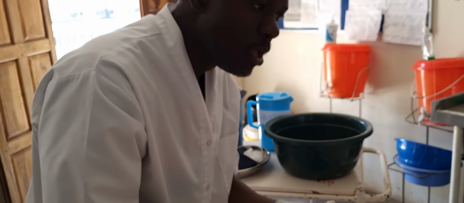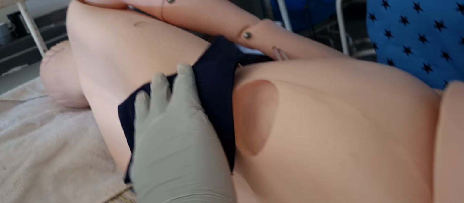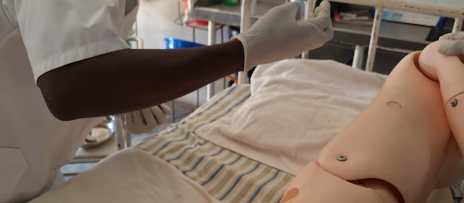Okay. So once you do that, if there is excess water, you can pat. Not scrubbing, but just patting. You can pat the pressure points. You have to be fast so that you have time to do the rest of the care. Then you can apply Vaseline on the pressure points only.